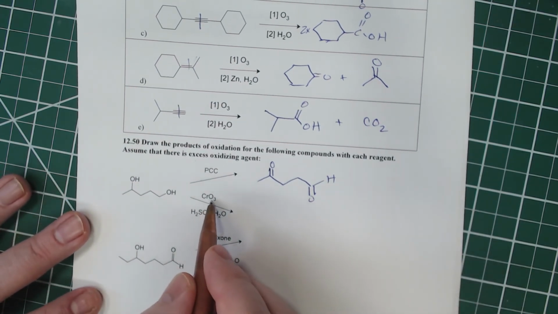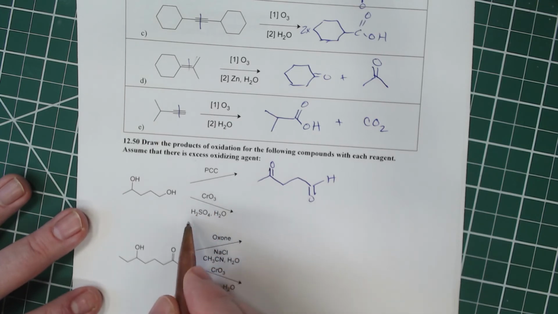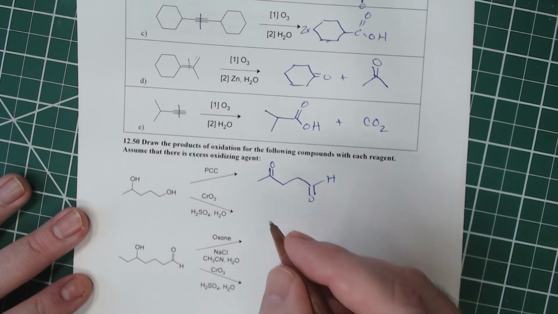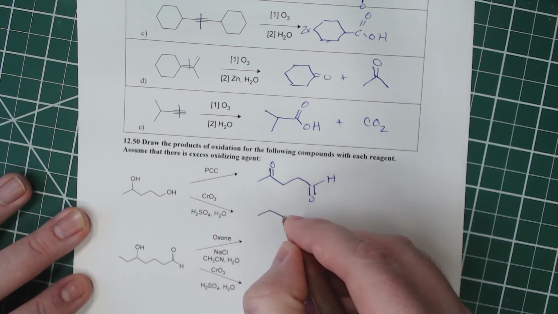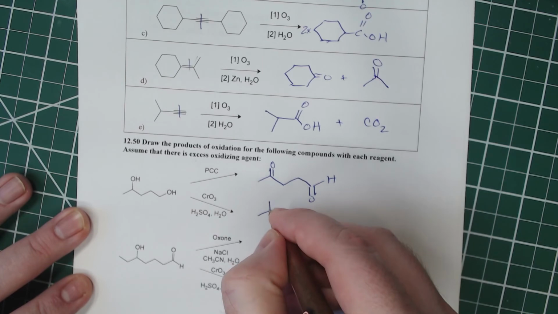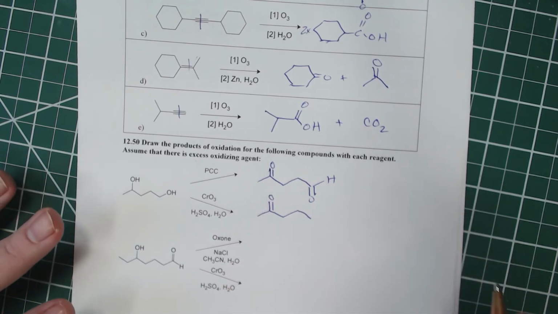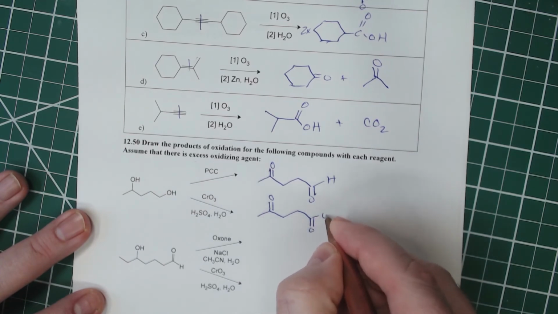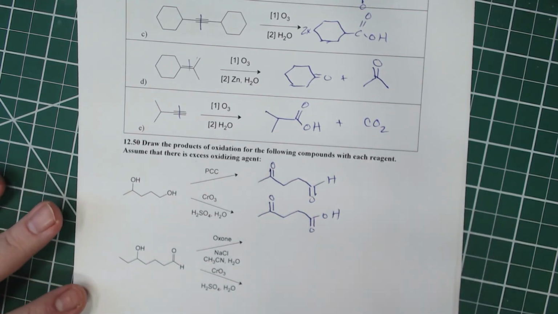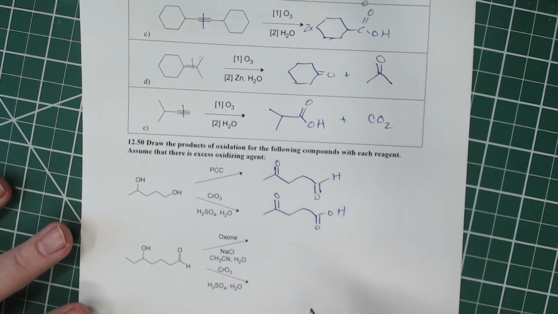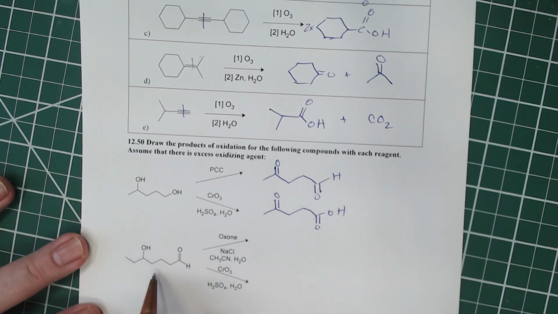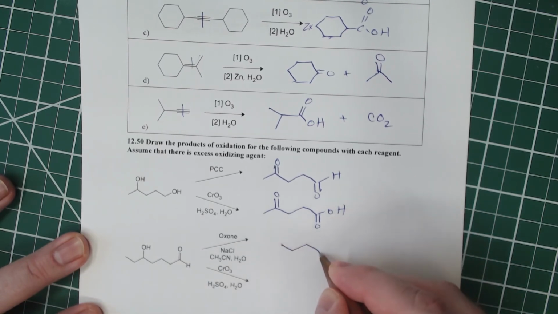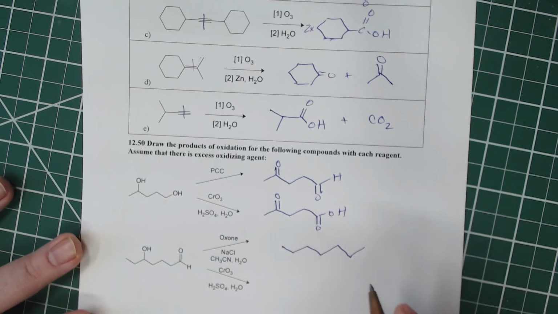All right. If we use the chromic acid solution, so CrO3 with sulfuric acid and water, it'll do the same thing to the secondary alcohol. So 1, 2, 3, 4, 5. So we'll still convert that secondary alcohol into a ketone, but our primary alcohol will get converted into a carboxylic acid. All right, on this one, I've got 1, 2, 3, 4, 5, 6, 7.